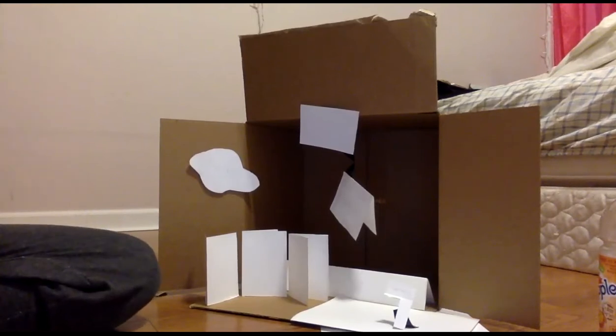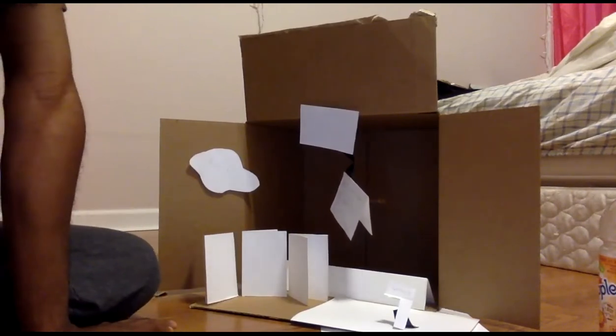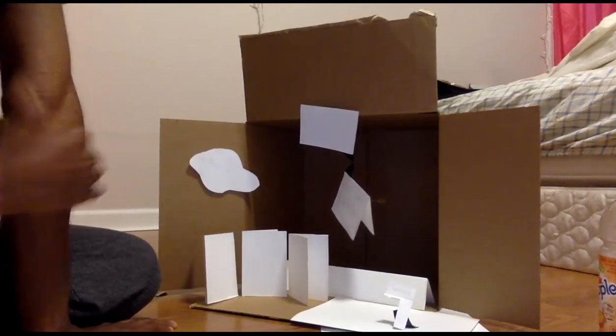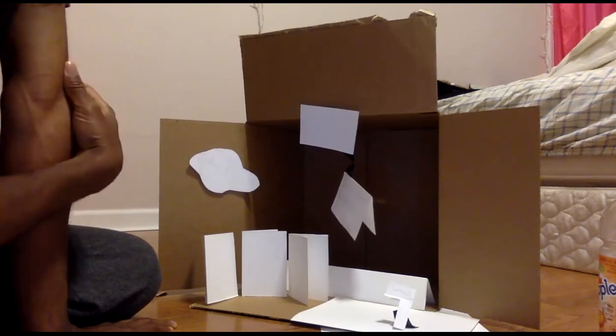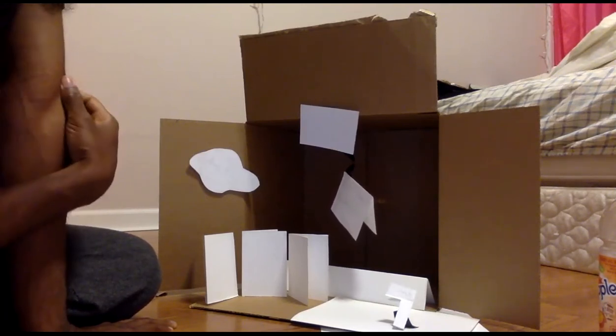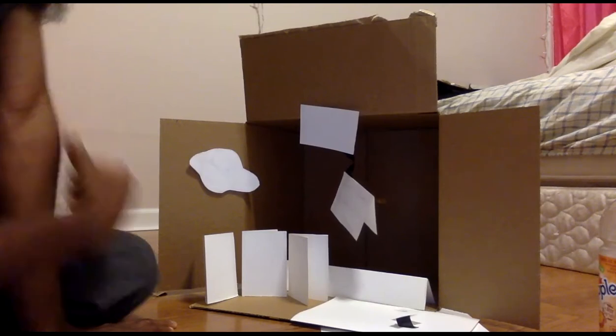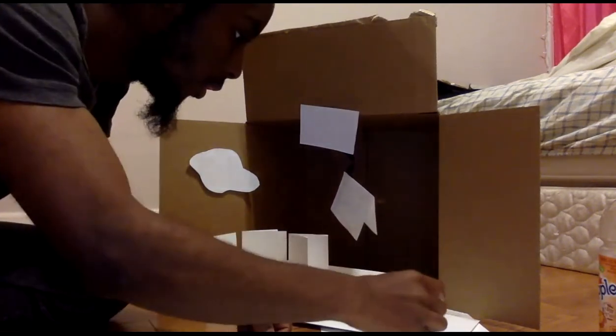Some other things I'm going to need: my case studies, my name. Oh yeah, I need to really show my other skills. This mailbox is falling.